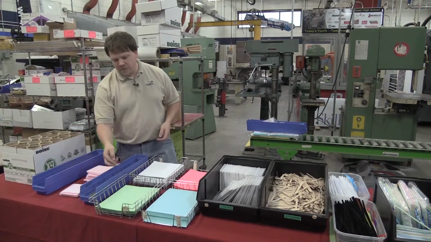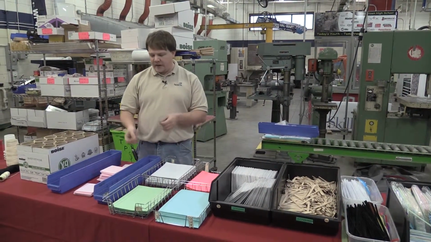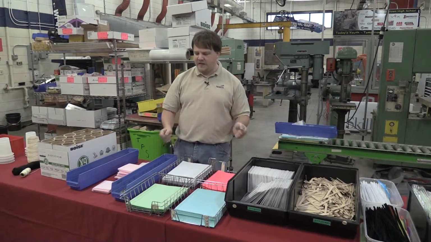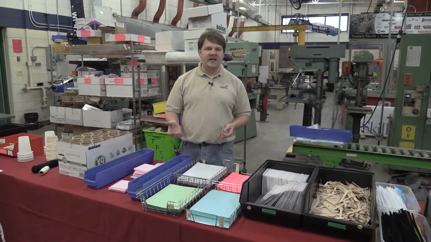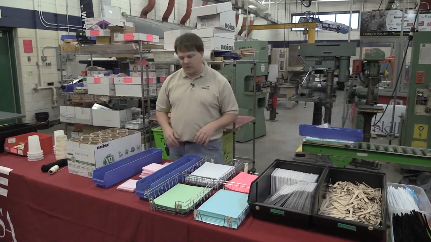As I mentioned earlier, we have multiple sizes of paper clips. So this is the large size. And we keep them separated from the small paper clips, not only so we don't get them mixed up when they're just sitting there, but we also know which ones we're giving the team. If they ask for one or the other, they're far enough apart we don't give the wrong size paper clip by accident.